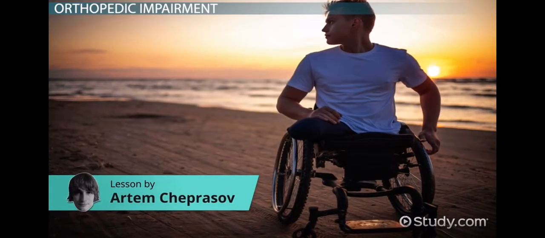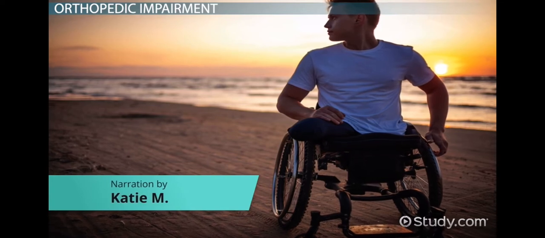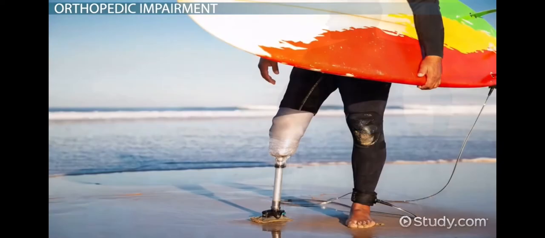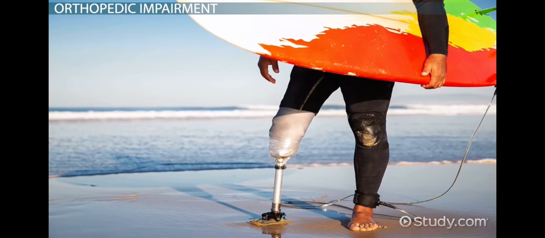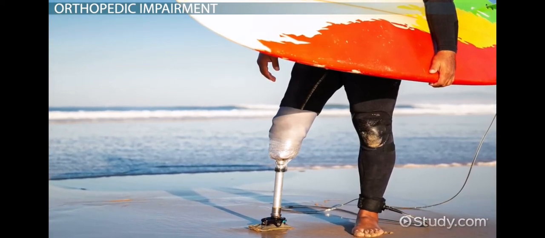Many times, when people think of a physical disability, they think of one that makes it difficult for someone to perform a physical task. This may include walking or picking up an object, eating or speaking. And this is true. However, there's more to it.